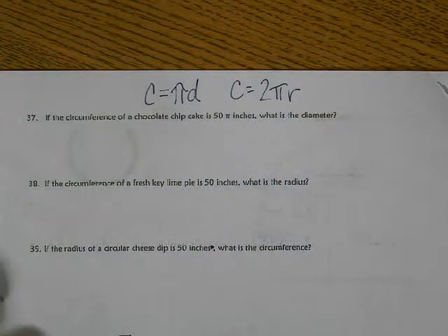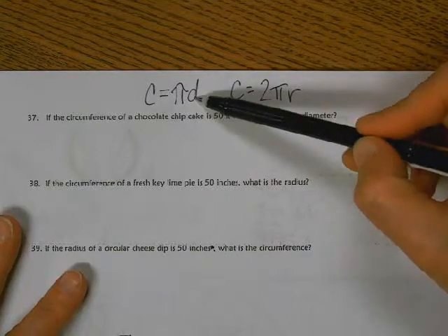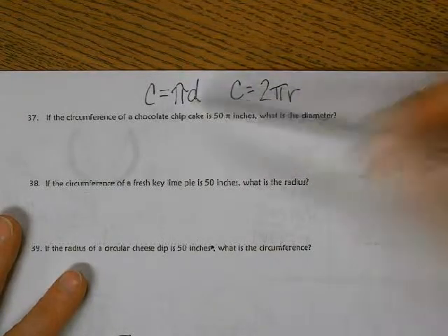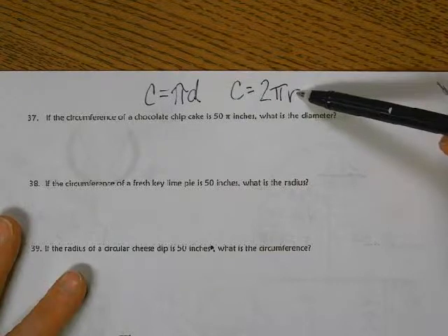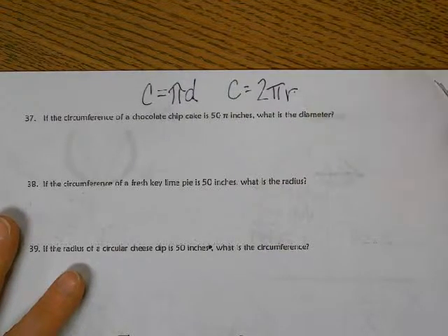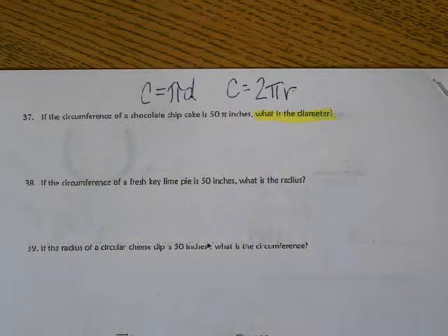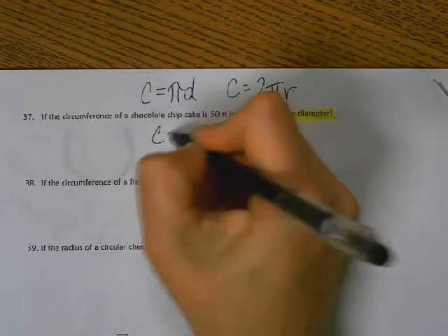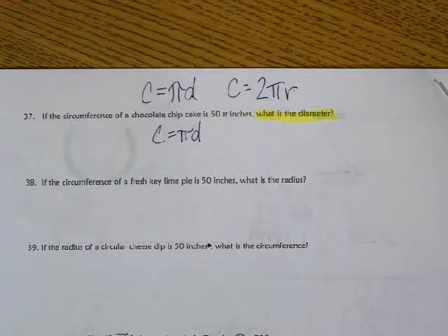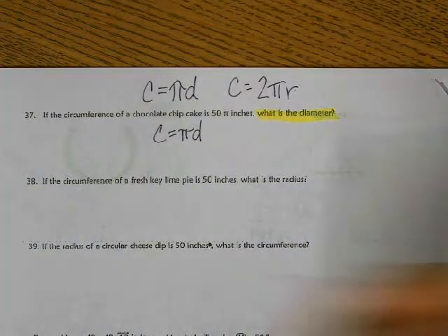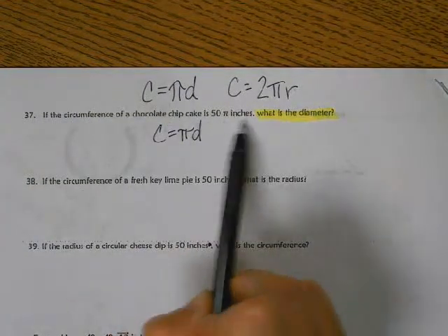When do you use which? Well, if it's talking about the diameter, then you're going to use this formula. If it's talking about the radius, then you're going to use this formula. So in this problem, it's asking for the diameter. So that means I'm going to use C equals pi d. Now I'm going to fill in what they gave me. They said the circumference was 50 pi.